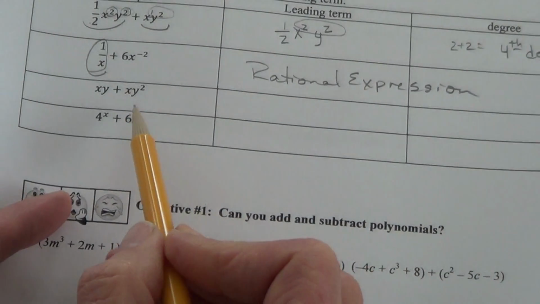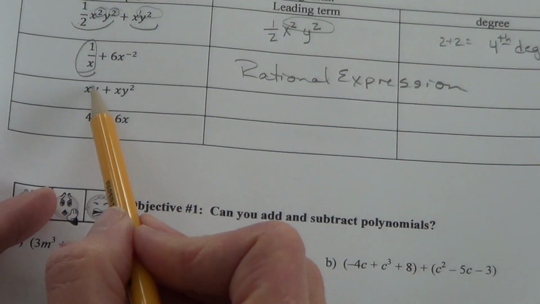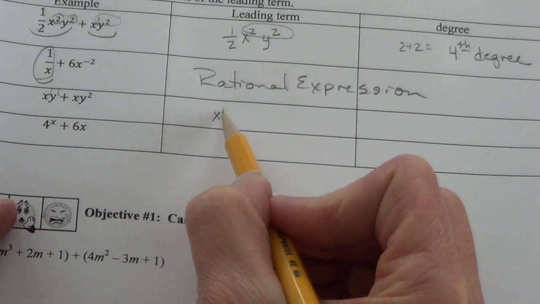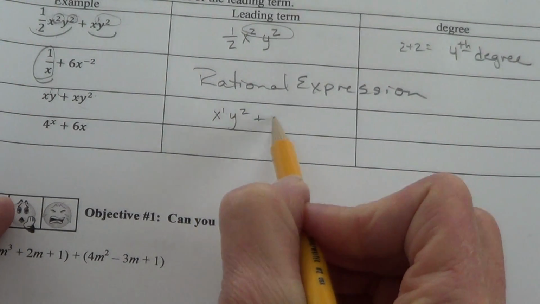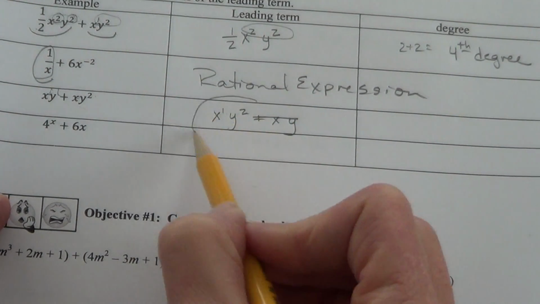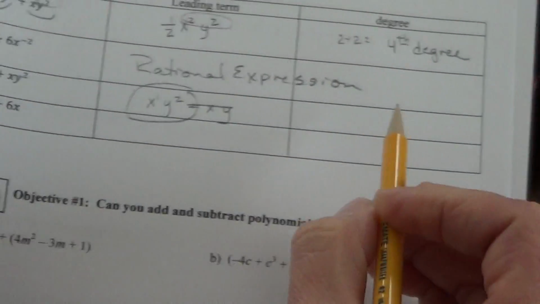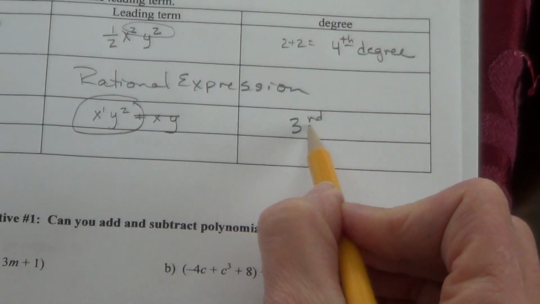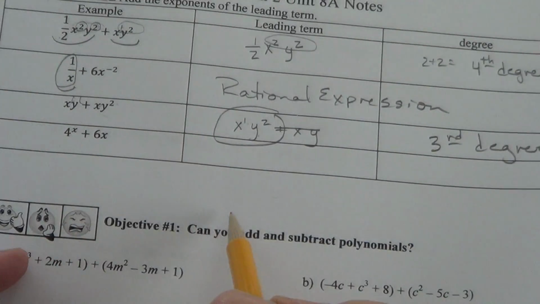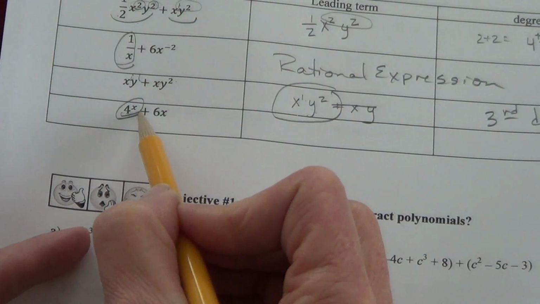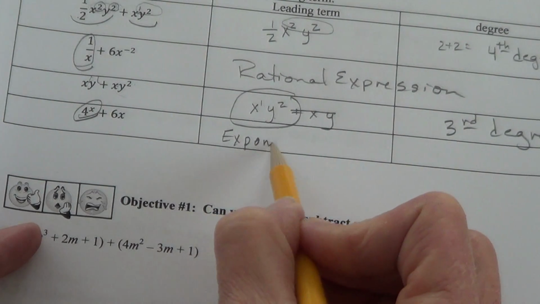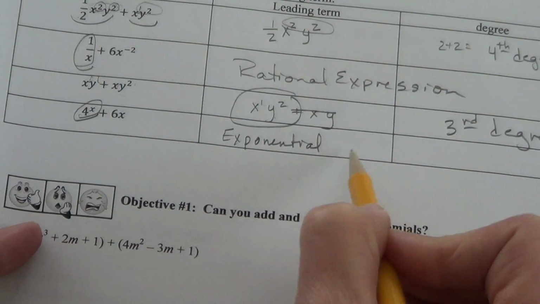In the next one, we notice that they're a little bit out of order. We have 1 and 1 here and 1 and 2 there, so we use the commutative property and we reorder those. Now we see the leading term is x to the first y squared, so that's a third degree. Third degree binomial because there were 2 terms. In this one, this is not a polynomial. That's an exponential expression because the x is in the exponent.